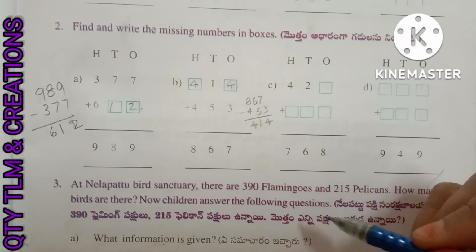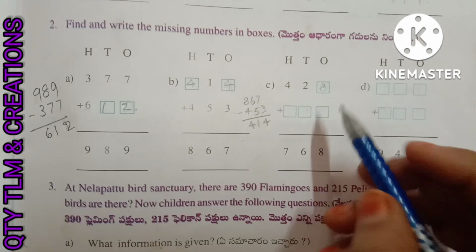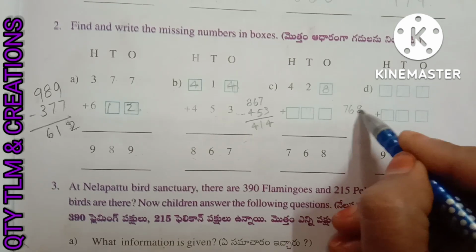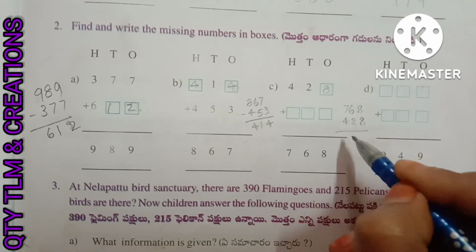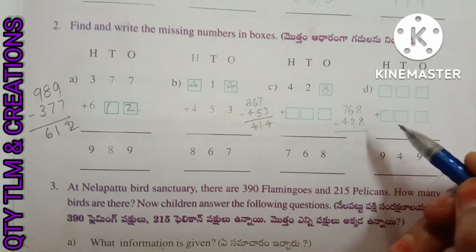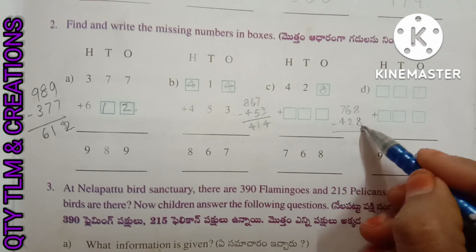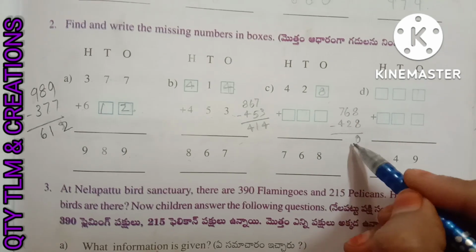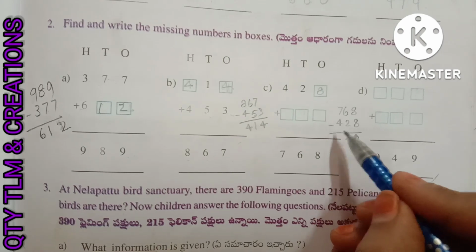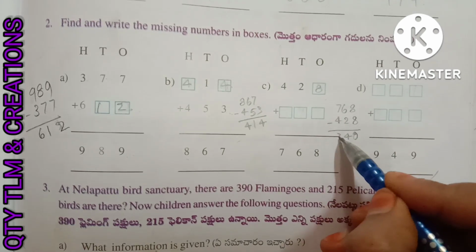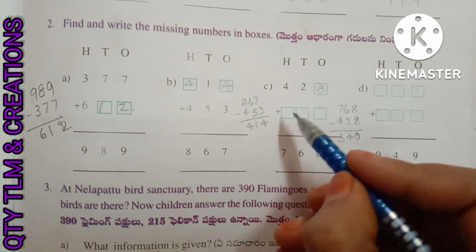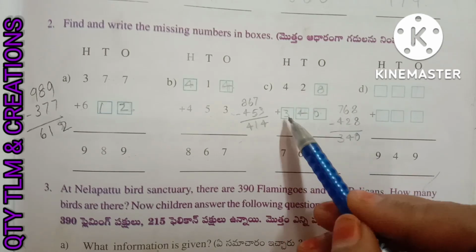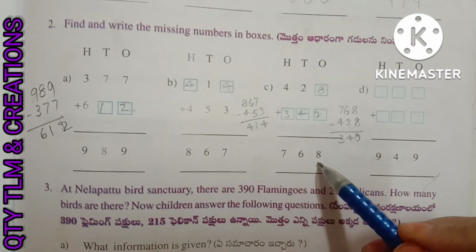Next see here 768. So here we have to write 8. Now subtract 428 from 768. Here subtract 8 ones from 8 ones, we get 0. Then subtract 2 tens from 6 tens, we get 4. Then subtract 4 hundreds from 7 hundreds, we get 3 hundreds. So we have to write 340 here. Now we have to add 428 plus 340, we get 768.